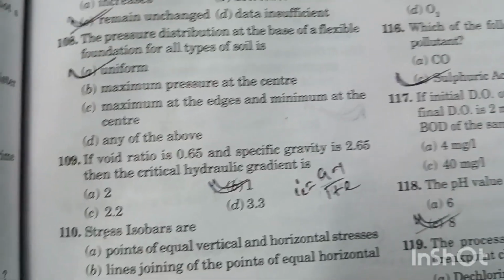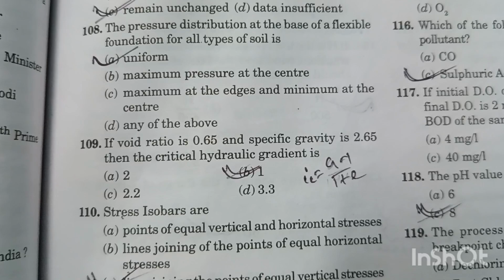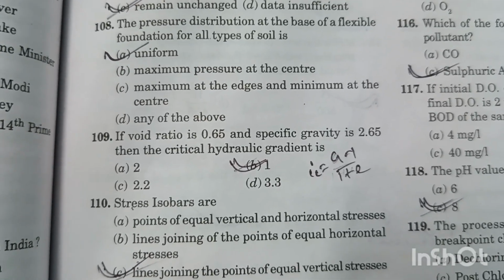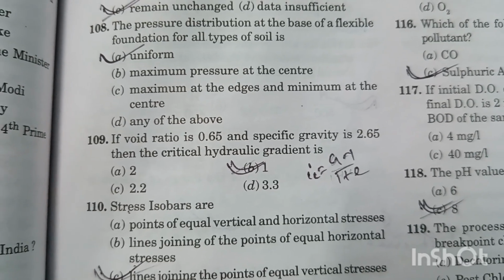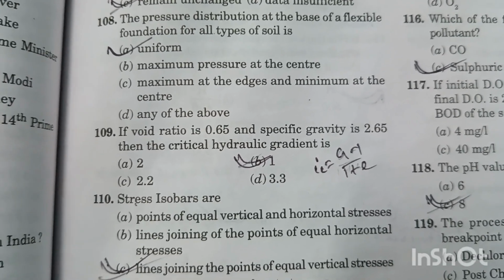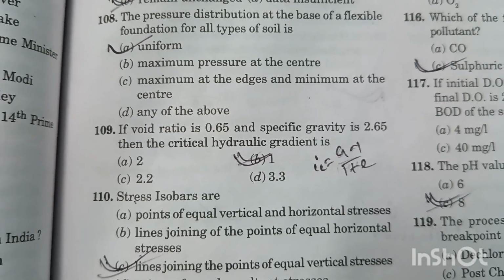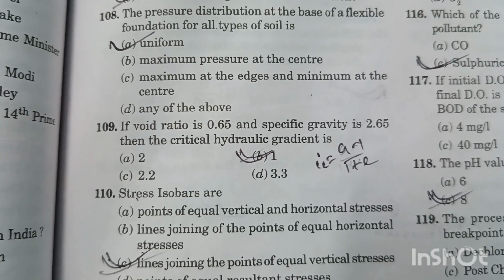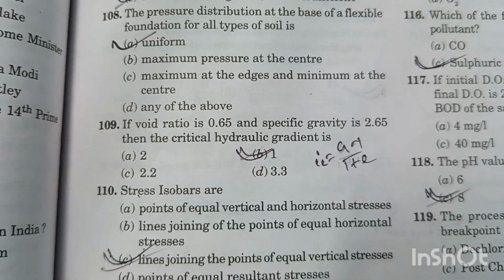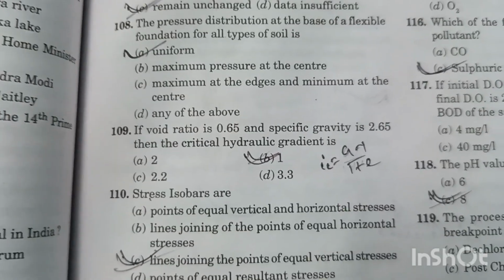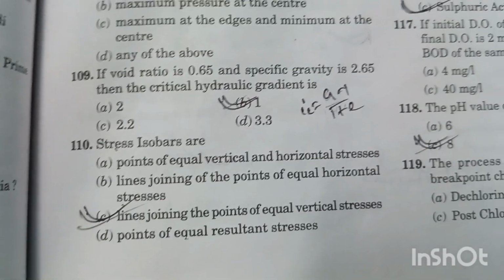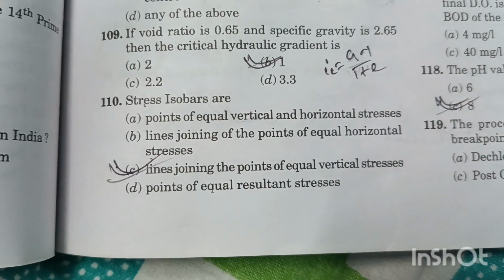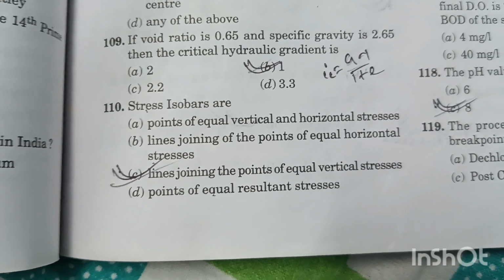Question number 109, if the void ratio is 0.65 and specific gravity is 2.65, then the critical hydraulic gradient is. We know the formula of critical hydraulic gradient, Ic equal to (G minus 1) divided by (1 plus e). Capital G is the specific gravity and e is the void ratio. So if we put the values into that equation, we will get critical gradient Ic equal to 1. Option B is the right answer. Question number 110, stress isobars are lines joining points of equal vertical stresses. Option C is the right answer.